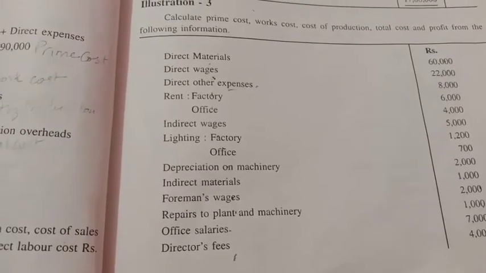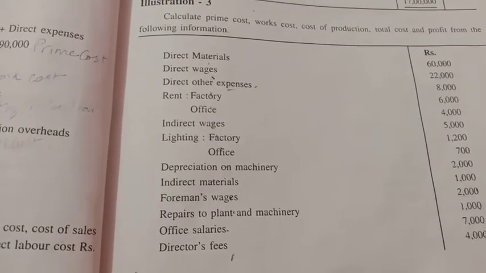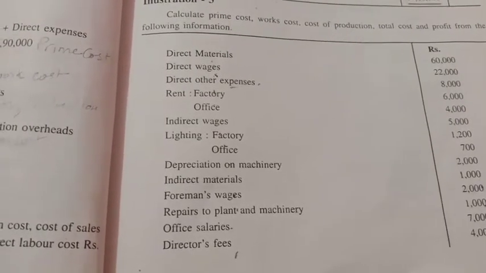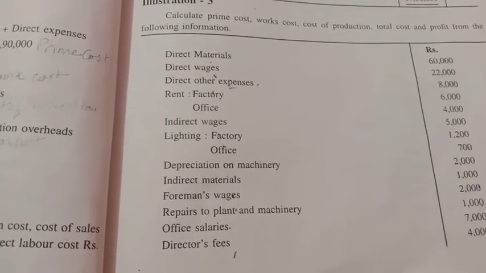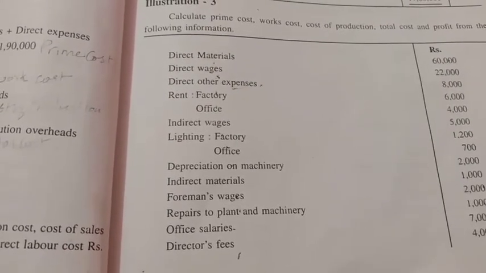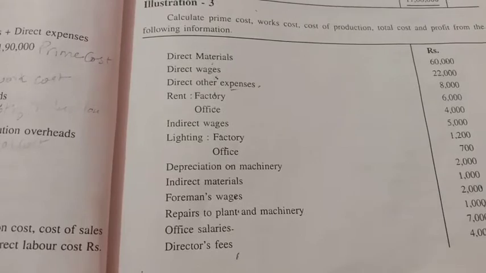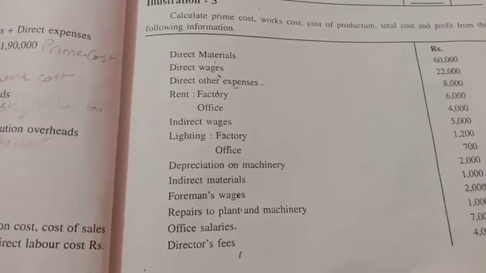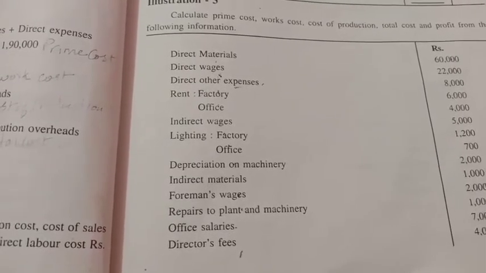I already posted the format of the cost sheet. Please go through that format in detail, and then only you can do the 14 marks problem easily. Once you identify under which heading each expense comes, the problem is very simple and easy to do.